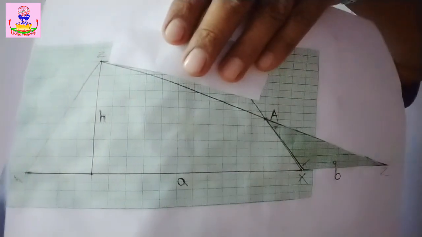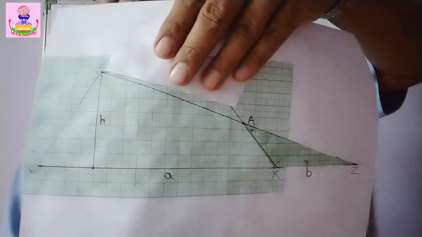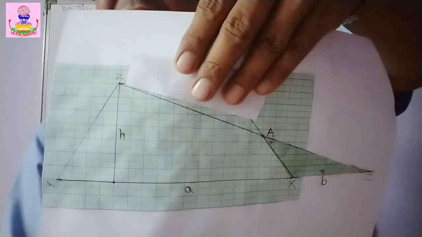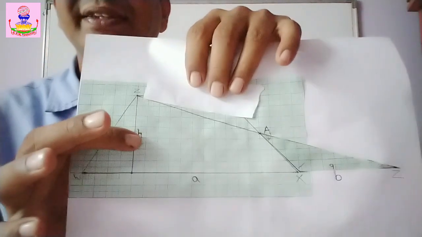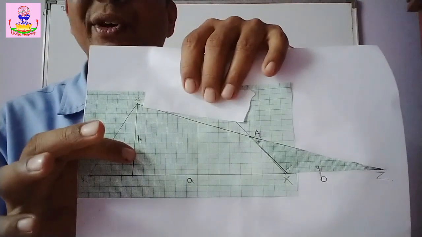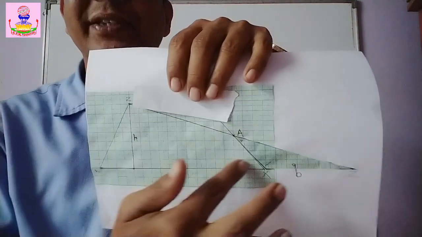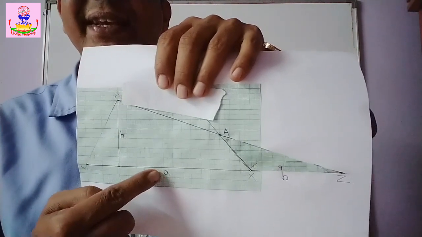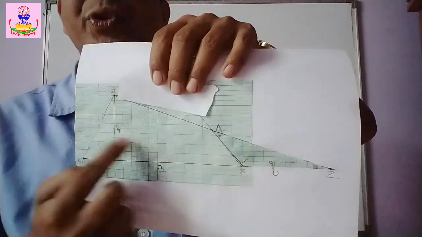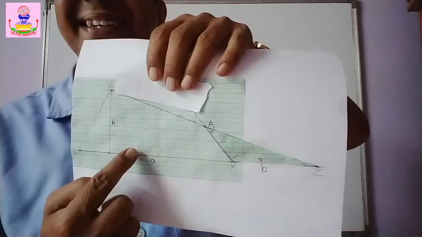What is this figure? Oh yes, it is a triangle. You can see here, this is the height, this height is h, and this is the base. This length is a and b, so the total length is a plus b.